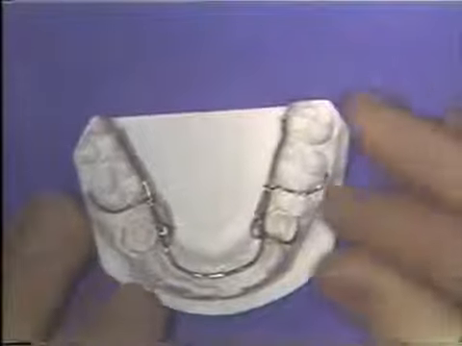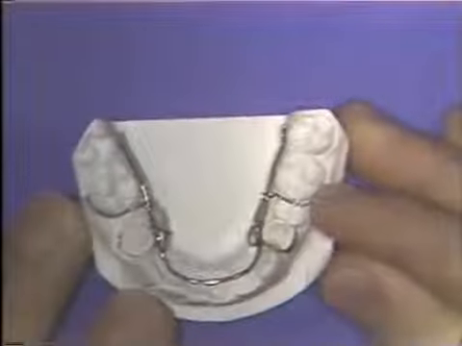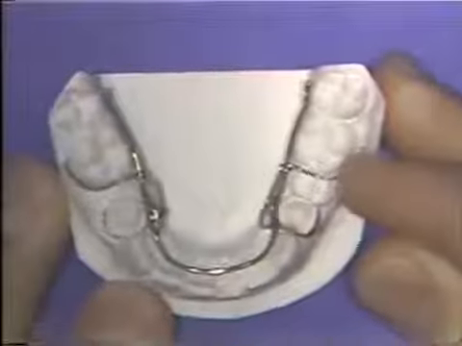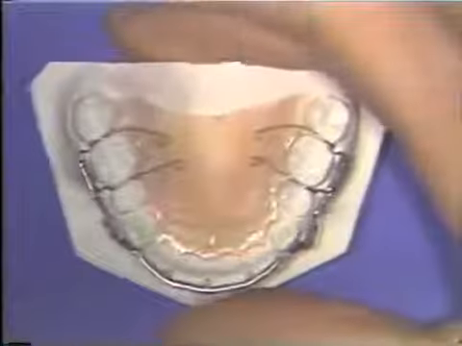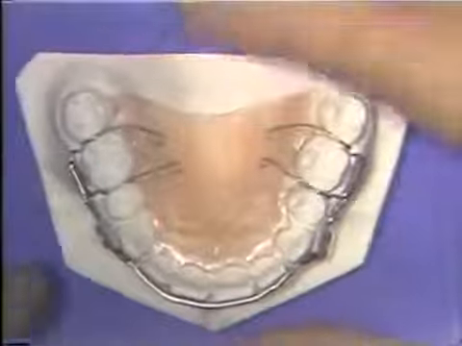Wires are used in orthodontics mainly for two purposes. First, as springs to apply tooth-moving forces to teeth, and secondly, as clasps to hold appliances in contact with teeth.